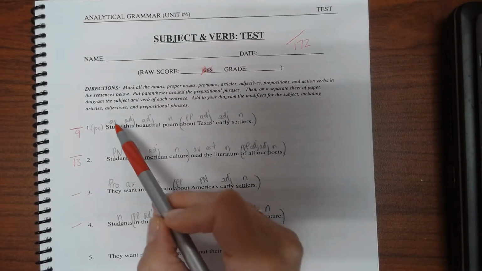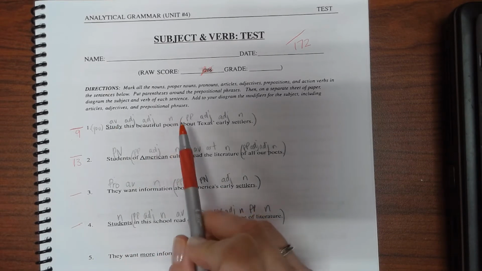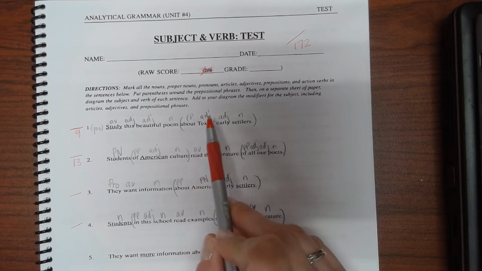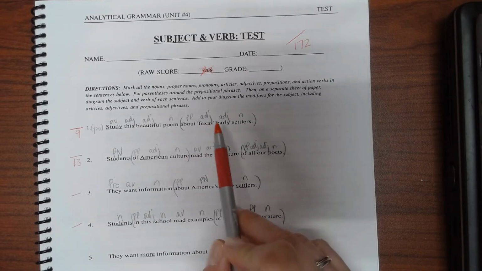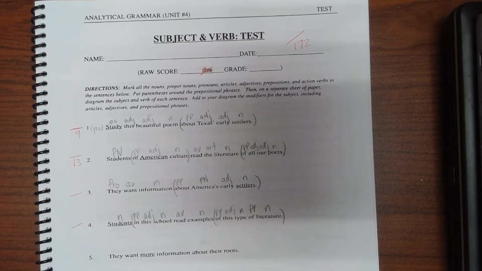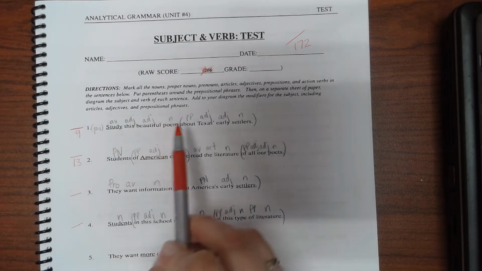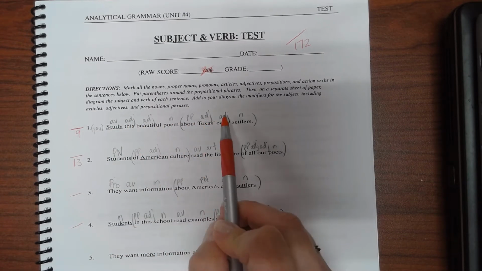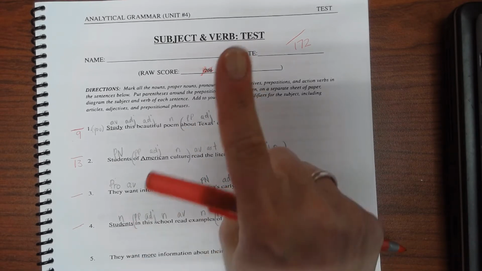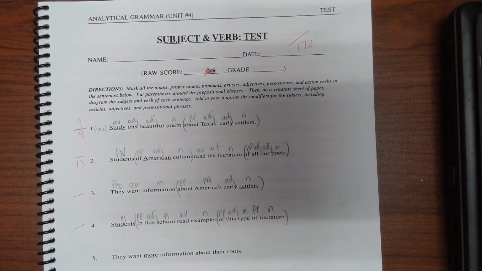So study is an action verb. Beautiful is an adjective. Poem is a noun. About Texas's early settlers is a prepositional phrase. About is a preposition. Texas's is an adjective, early is an adjective, settlers is a noun, parentheses, please. So this is a total of 9 points, and this is how I count it. 1, 2, 3, 4, 5, 6, 7, 8, and then the parentheses together is 1 point. So total out of 9 points. This one, I got 9 points. I got everything correct. Woohoo!